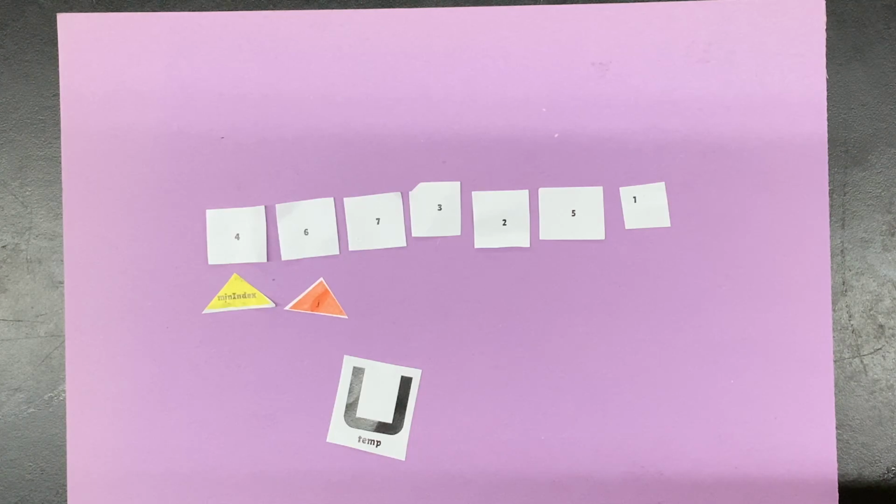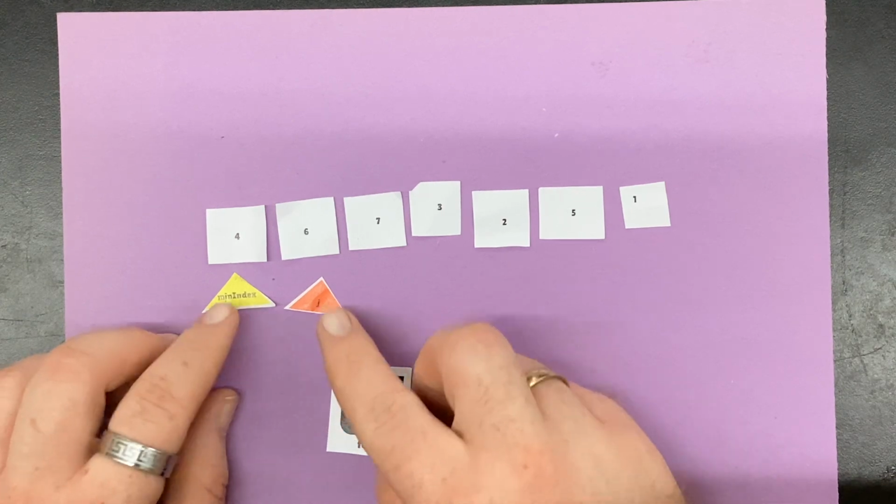Assuming that you've already cut out your pieces, go ahead and set them to where they look like mine. Our array will be 4, 6, 7, 3, 2, 5, 1. Okay, now that you have that, we're going to do some analysis.